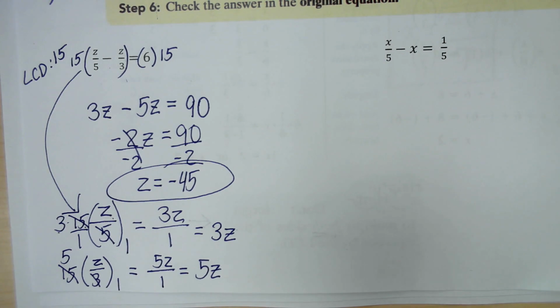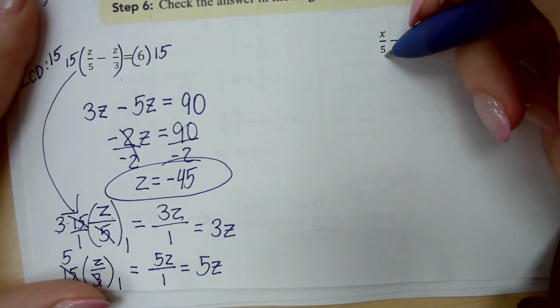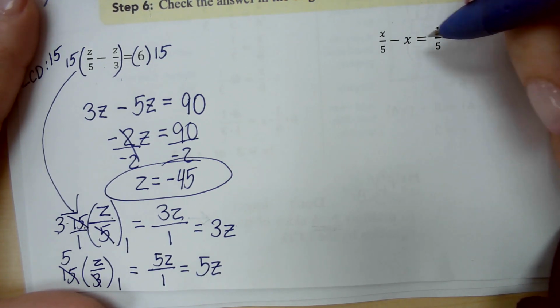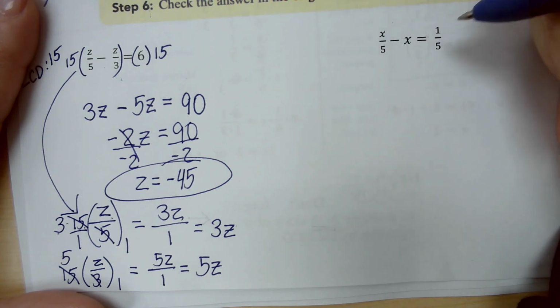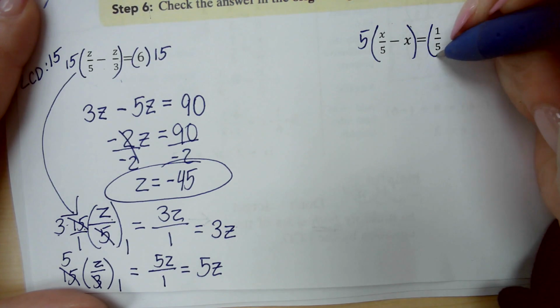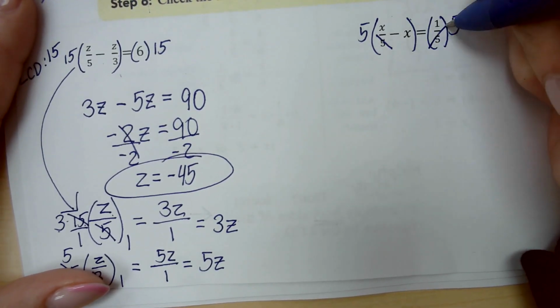Okay, so let's use what we just did now to make sure it makes sense. Here we have x over 5 minus x equals 1 over 5. So we want to multiply by the LCD. Well, they already have a common denominator, so we're just going to multiply both sides by 5. So that's going to cancel out the denominators.